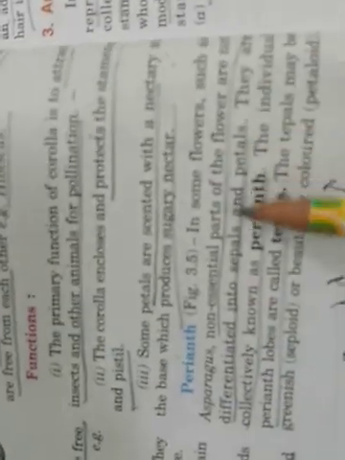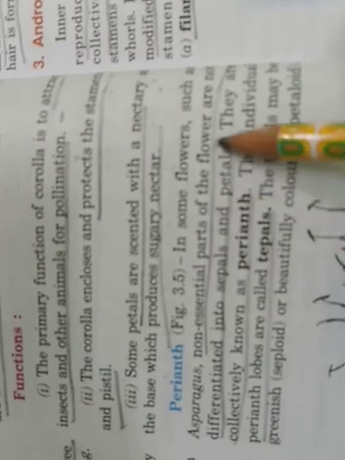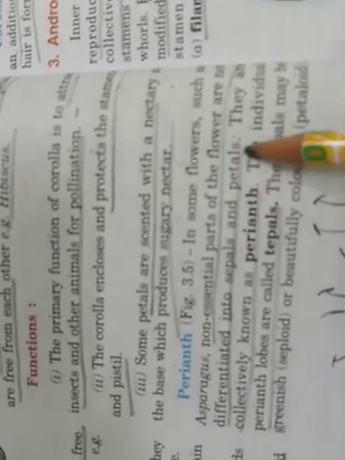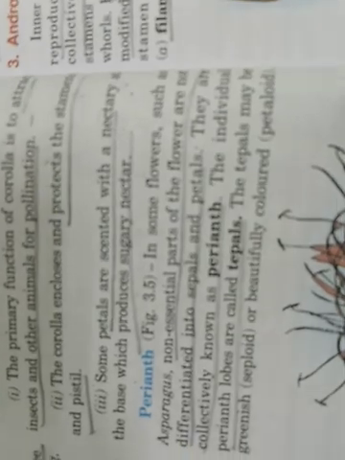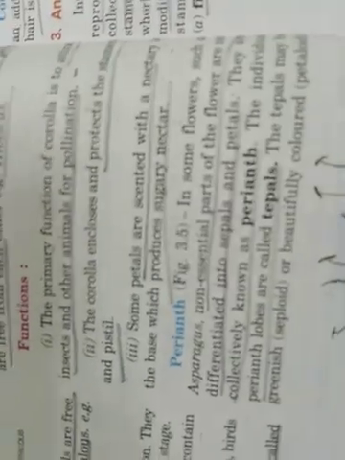Perianth. In some flowers, such as asparagus, the non-essential parts of the flower are not differentiated into sepals and petals. Sepals and petals, as you know, are the non-essential parts of the flower, but here they are not differentiated. We cannot tell whether it is a sepal or a petal.